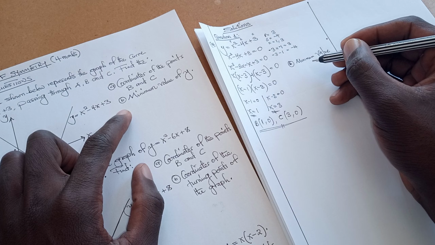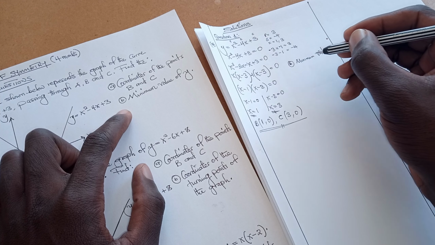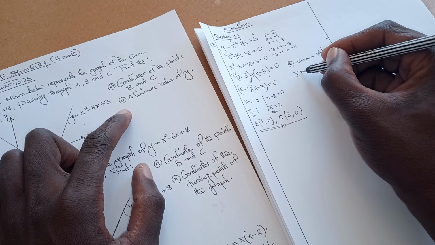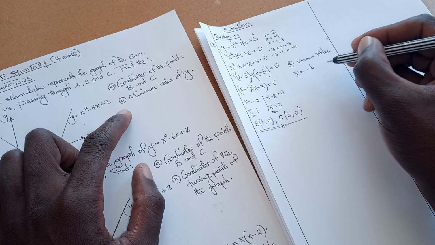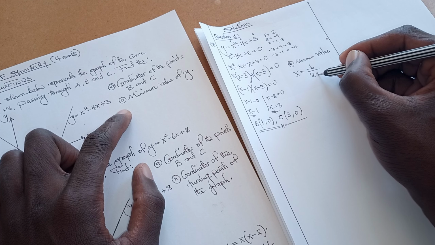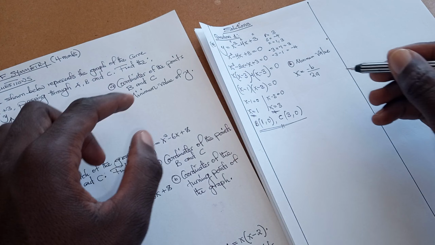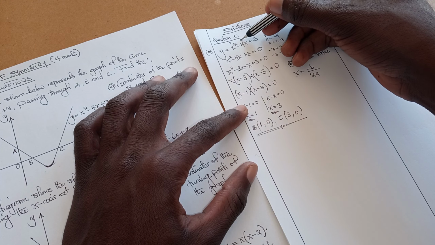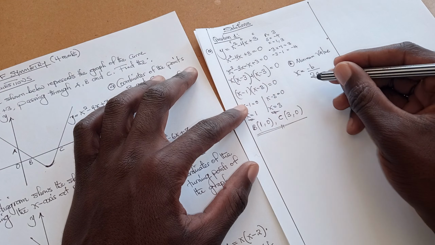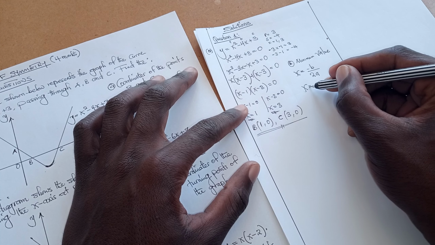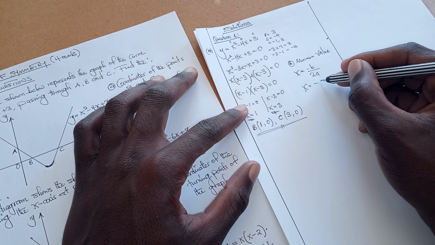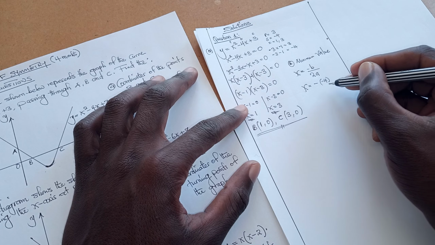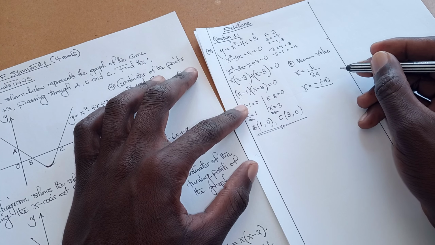Minimum value. So we use the formula. Finding the minimum value, we say x is equals to -b over 2a. Okay, so where do we find b? We're finding from our formula. So our b is -4. So we just replace. So x is equals to negative, for the formula, and our b is -4. So we put in brackets like that.